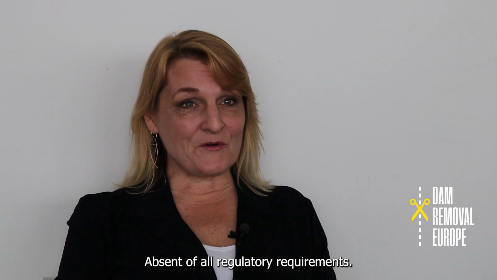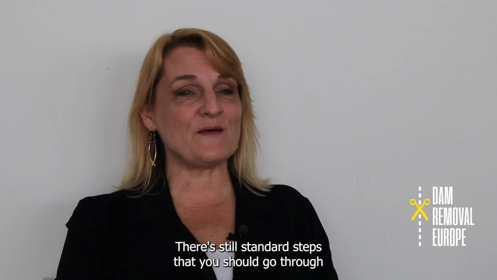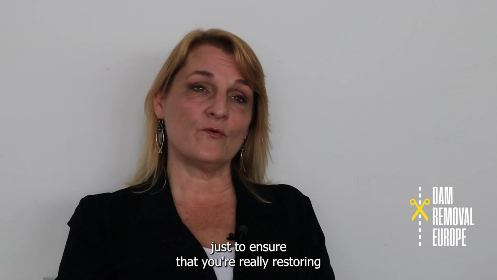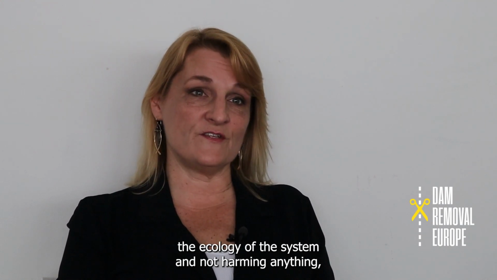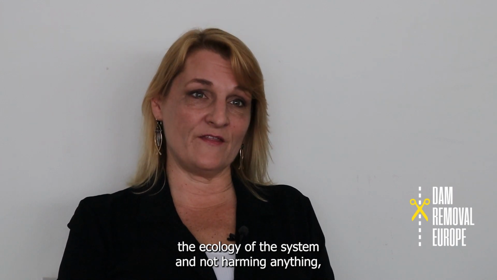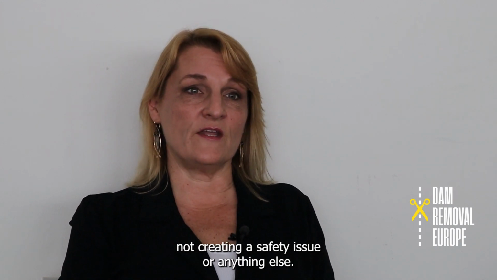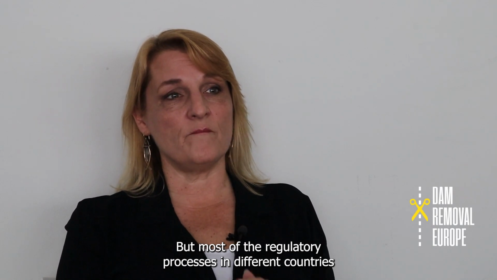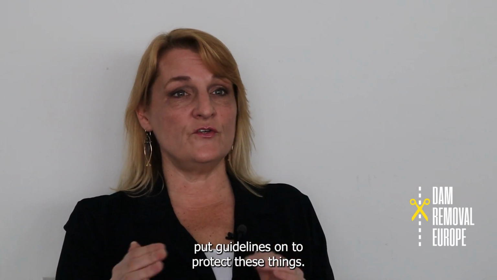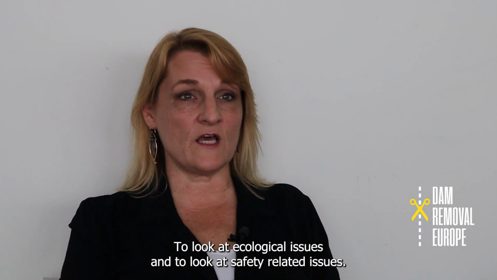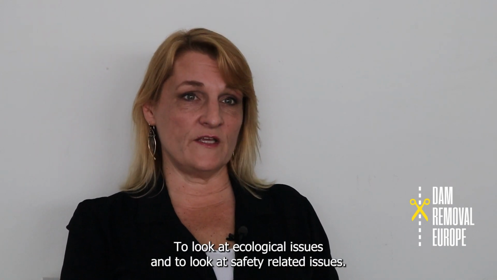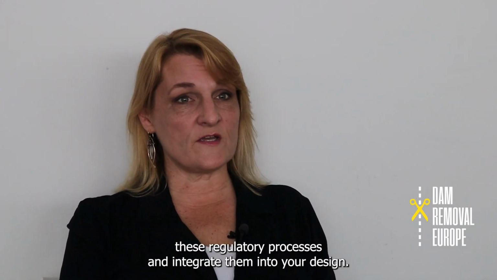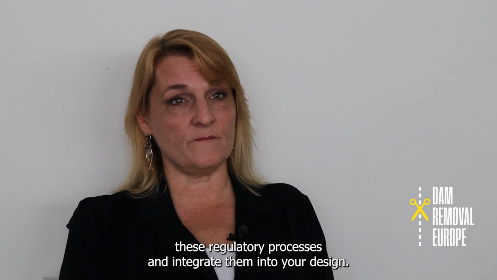Absent of all regulatory requirements, there are still standard steps that you should go through just to ensure that you're really restoring the ecology of the system and not harming anything, not creating a safety issue or anything else. But most of the regulatory processes in different countries put guidelines on to protect these things, to look at ecological issues and to look at safety-related issues. So you'll want to understand these regulatory processes and integrate them into your design.